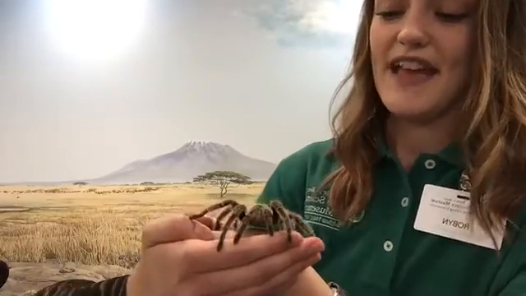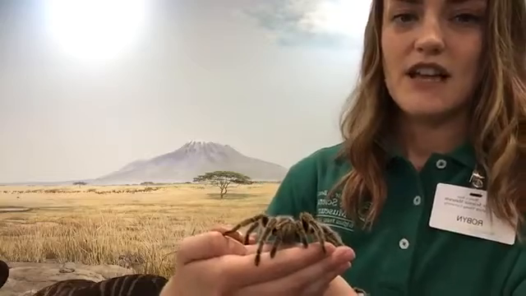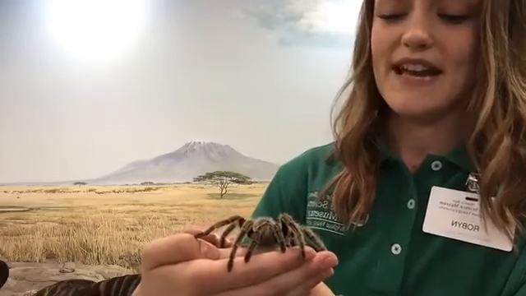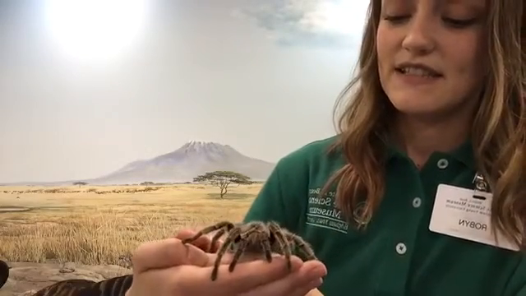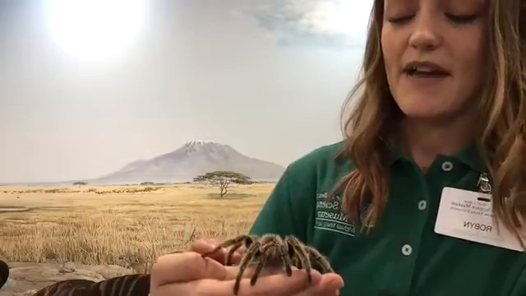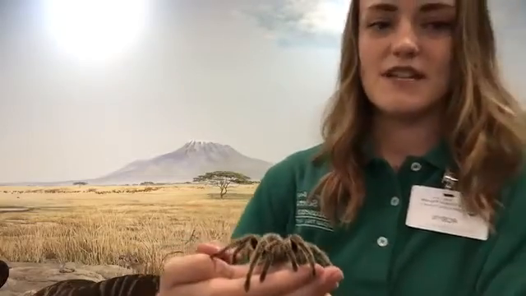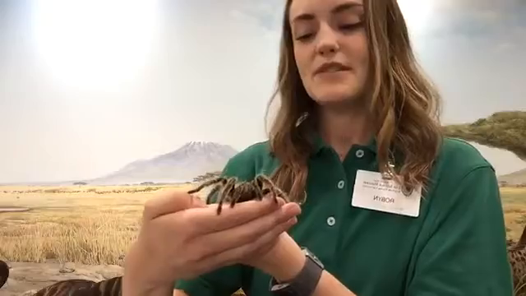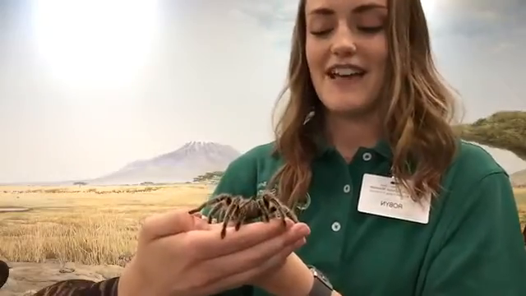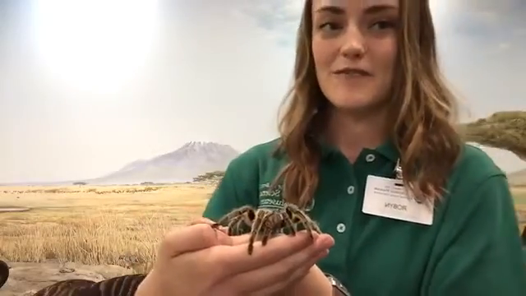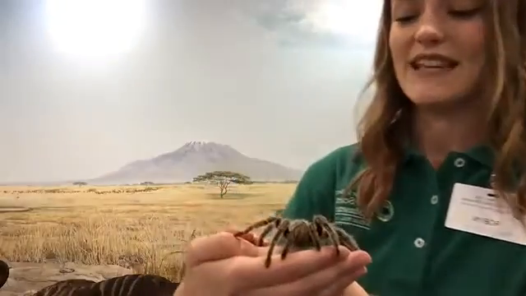Another adaptation that they have is they are nocturnal. Nocturnal means that they come out at night. So they sleep during the day and they come out at night. And that's the opposite of what we as humans do. We sleep during the night and then we come out at day. So that means that we are diurnal. But nocturnal means that they come out at night.